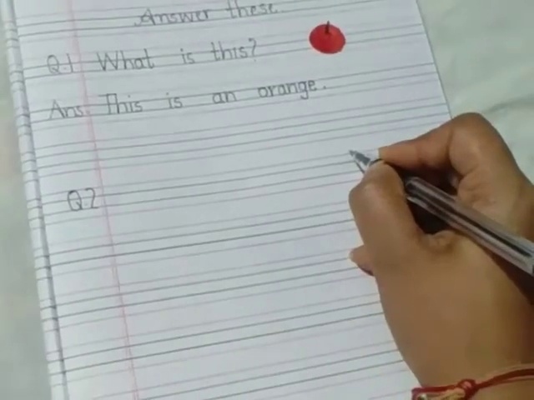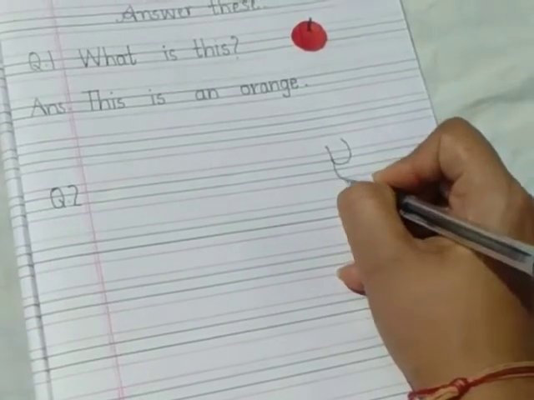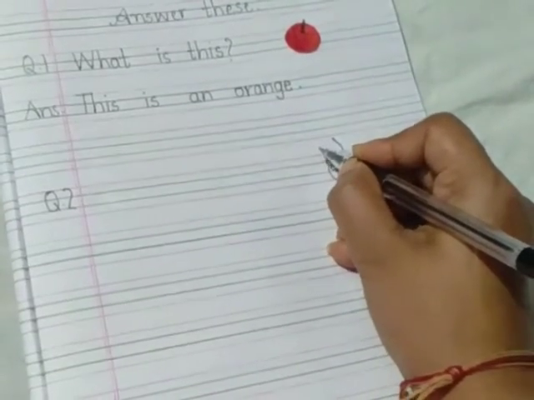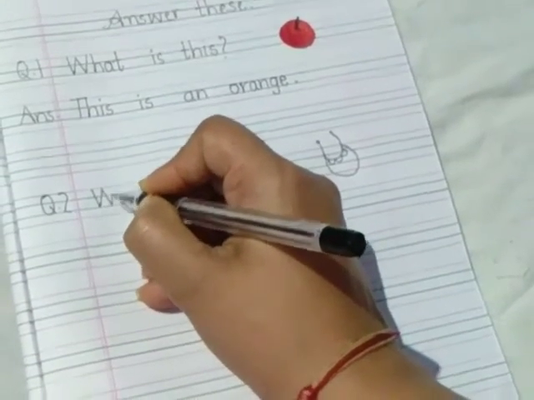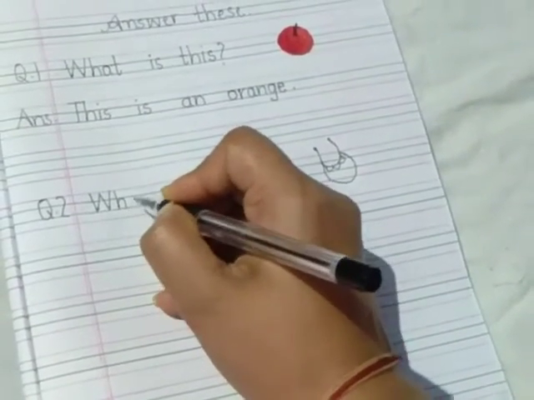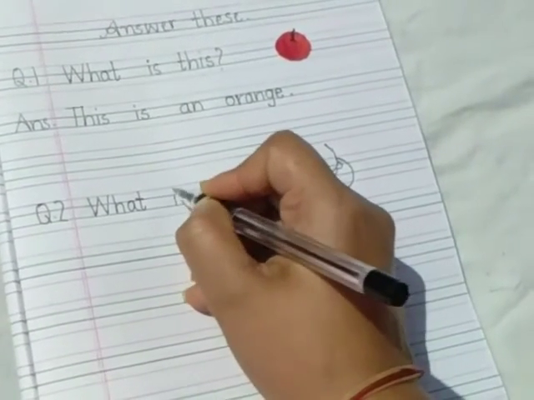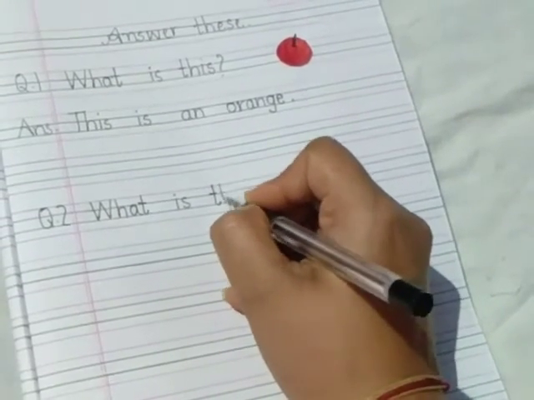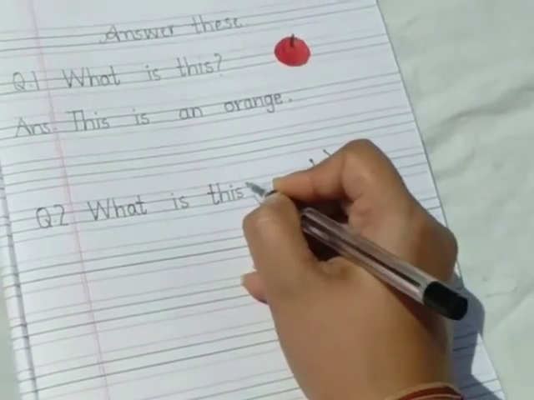Question number 2. In question number 2, this is a simple drawing. I know that you know what is this. Can you tell me what is this? Yes, this is a bib. What is this?